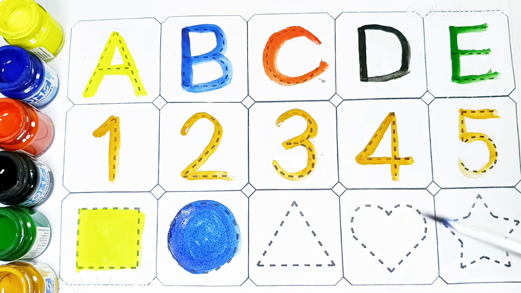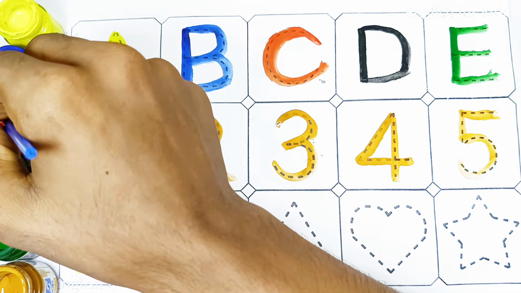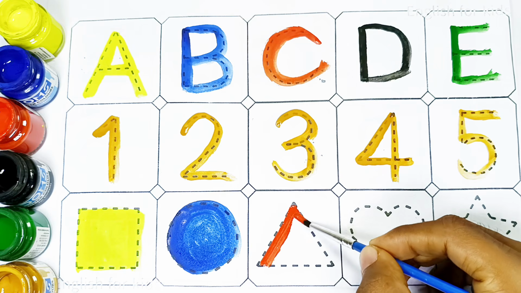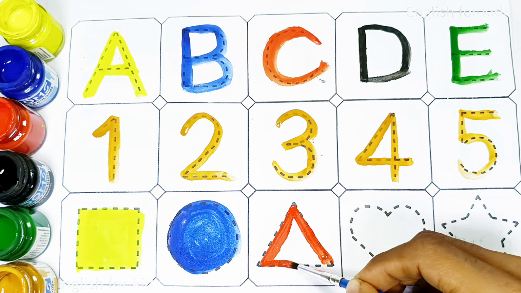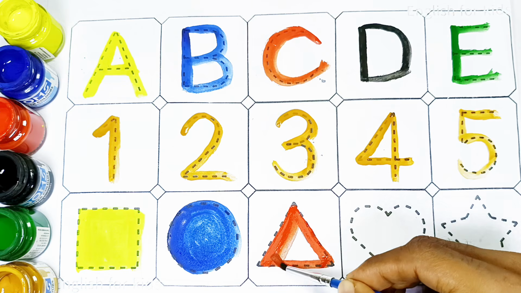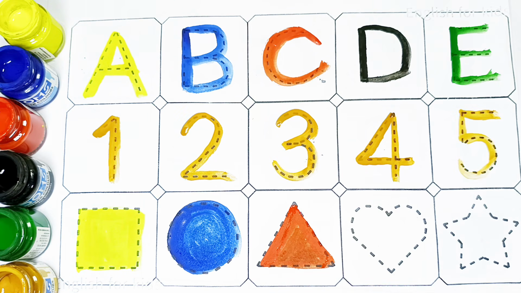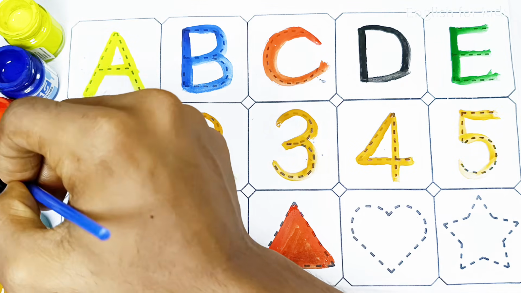The shape of circle. Kids, now you draw triangle, the shape of triangle, and use red color. Kids, now you draw heart, the shape of heart, and use black color.